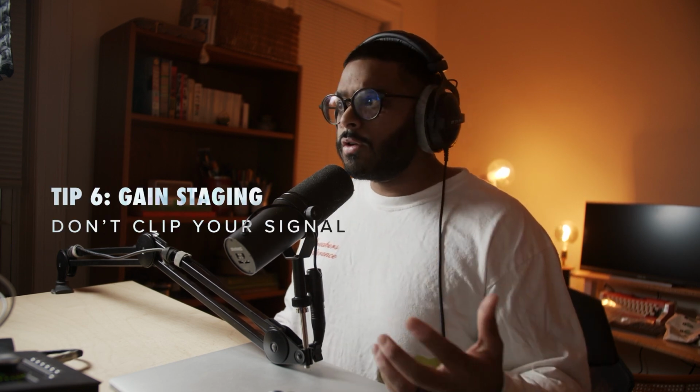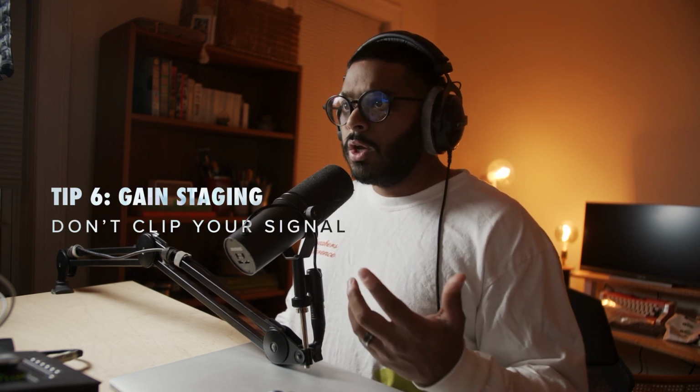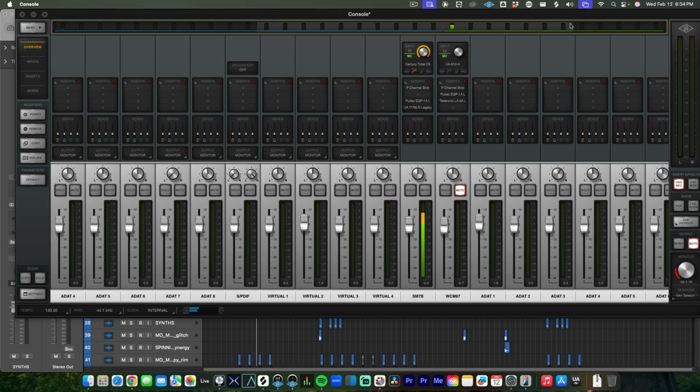First things first is gain staging, right? So you have to make sure that the things that you're recording in, the volume is set correctly. So let's actually go over here. I use the UAD system here. I have an Apollo Twin and an Apollo X8 as well. And I use these to record my stuff just because I need something like a good signal chain coming in. Now, look at the signal of my voice.